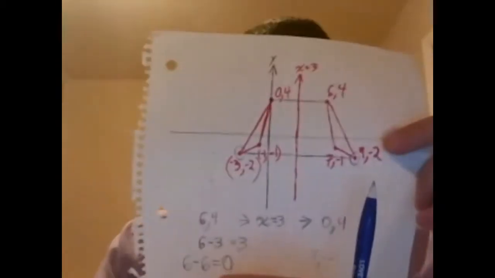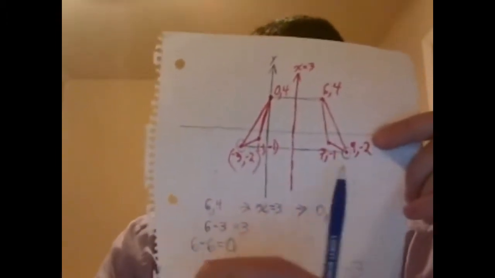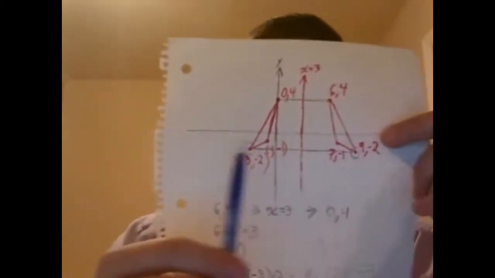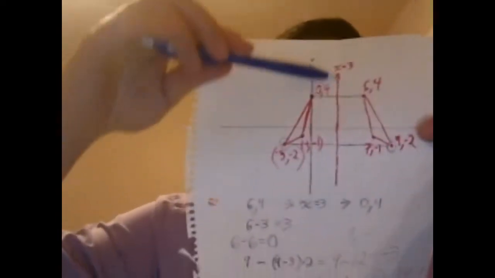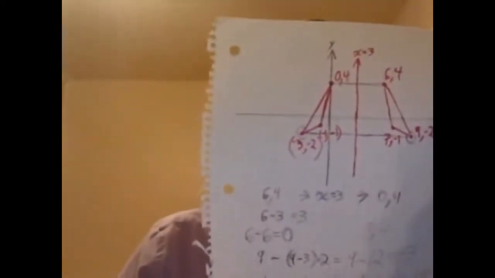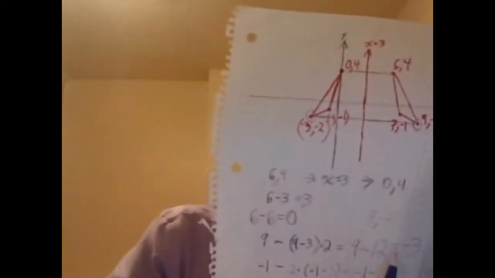If we look at these 2 points, we can go from either one to the other. Let's start with this one, the positive 9, negative 2 point. So from this point, how we get to this point is we start with our original equation, this 9. We subtract 2 times this original 9 minus our mirror value, x equals 3. So 9 minus 2 times 9 minus 3 equals 9 minus 12 equals negative 3, giving us this value.